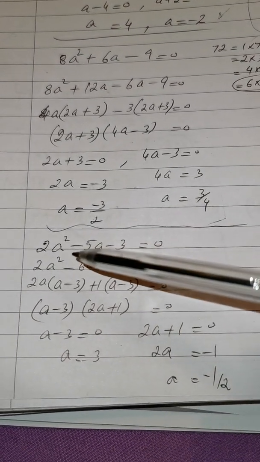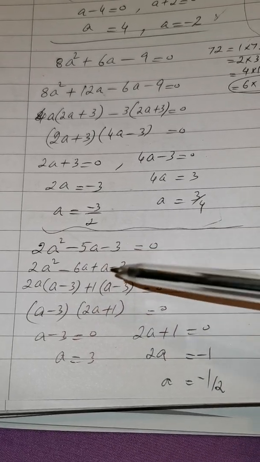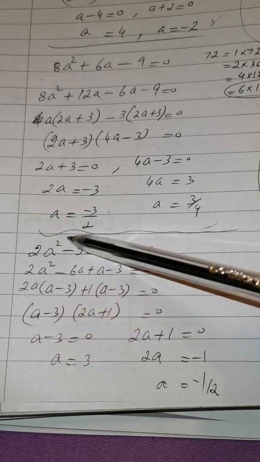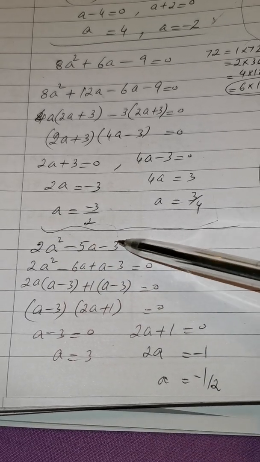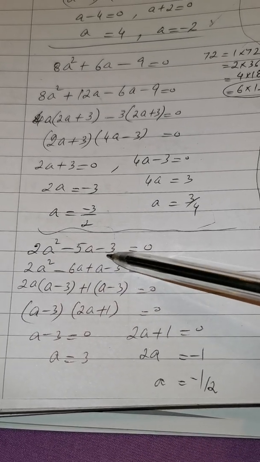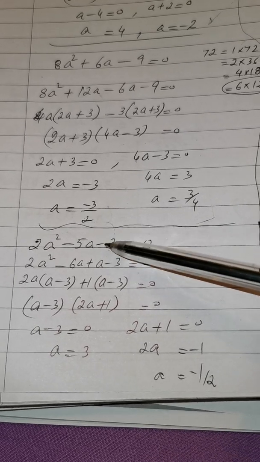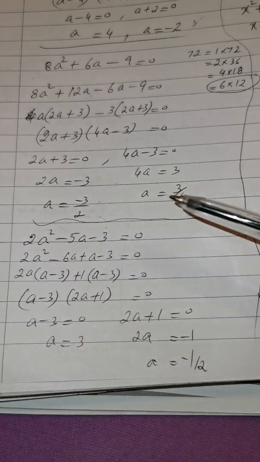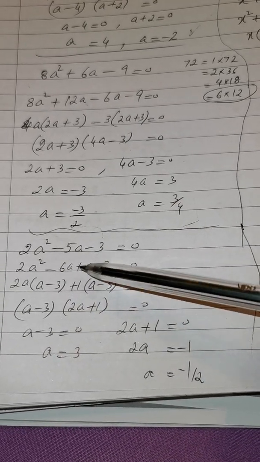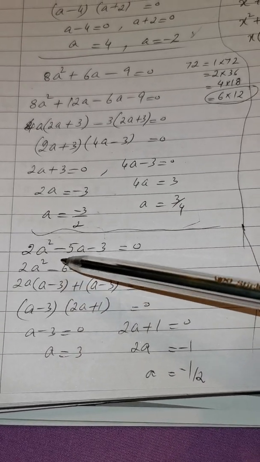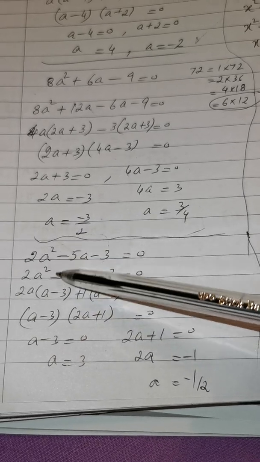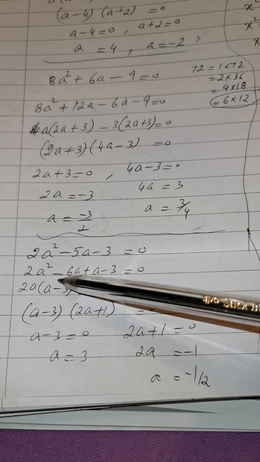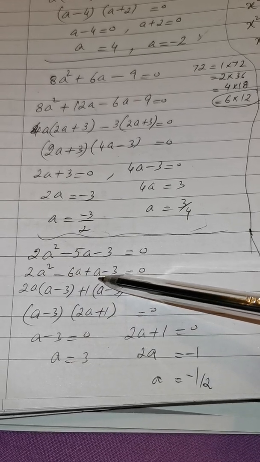Next is the case 2a squared minus 5a minus 3. So again it's very simple. Make possible factors of 3 times 2, which is 6, and choose those factors whose subtraction will give me -5a. So I will choose 6 and 1, right? And the minus sign will be with the greater value, so I will get -5, right? So I split it into -6 and +1.